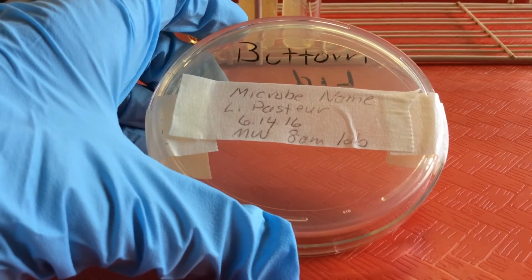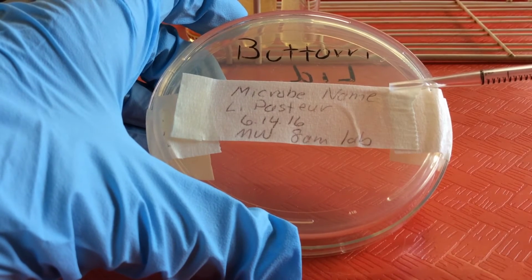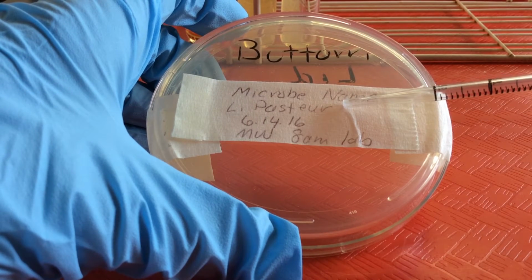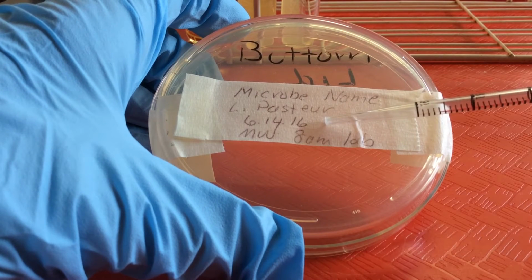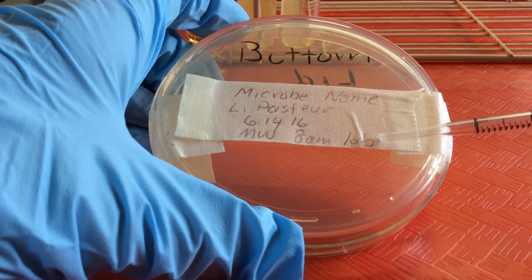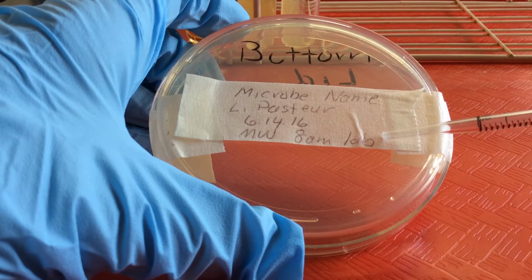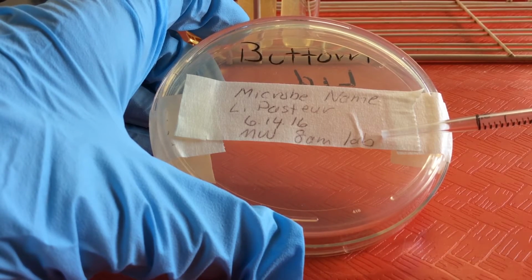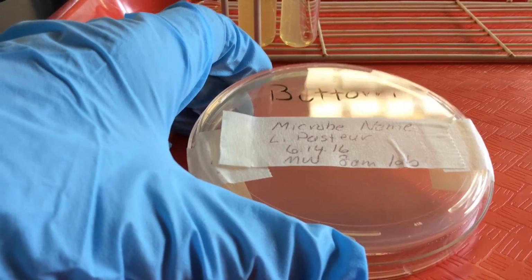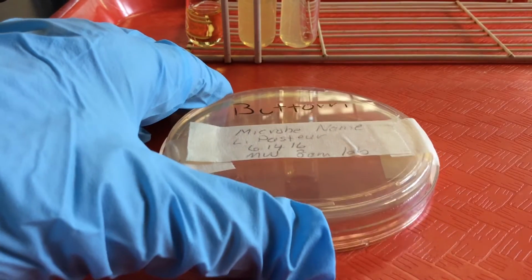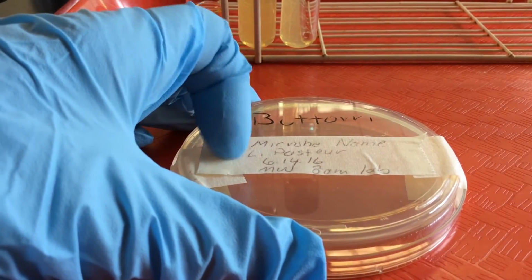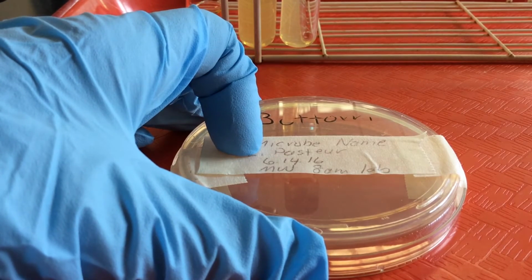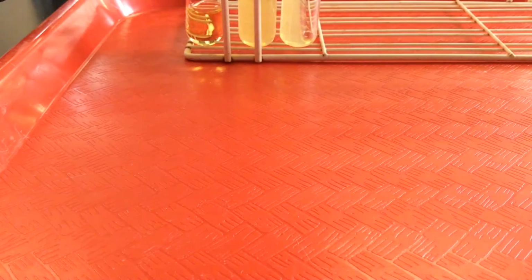And we'll see here the basic information for our label is we always want to have the microbe's name. We want to have the student's name. So here we have Louis Pasteur as our student. We put the date, and we always put our lab section. So we're pretending this is a Monday, Wednesday, 8 a.m. lab section. And again, when we incubate the plates, we always put the plate in the incubator inverted or upside down, so we always see the label pointing upwards.